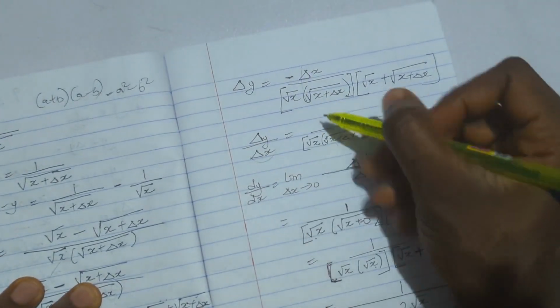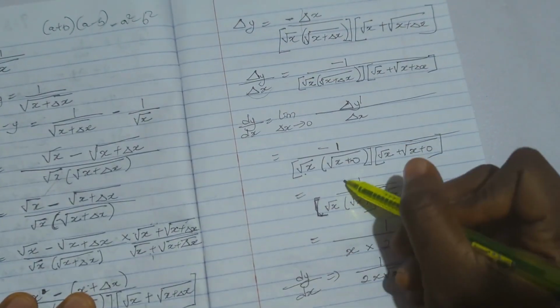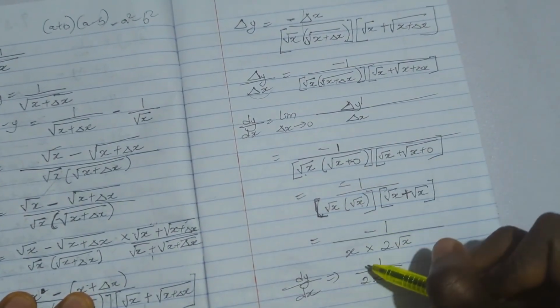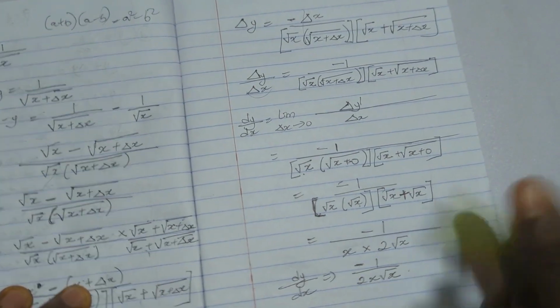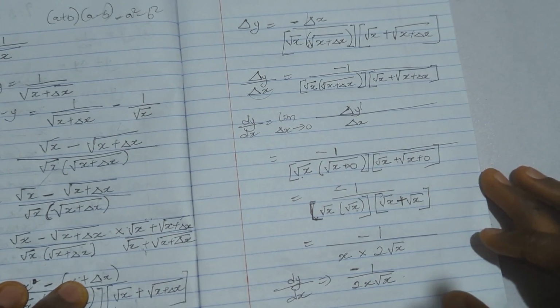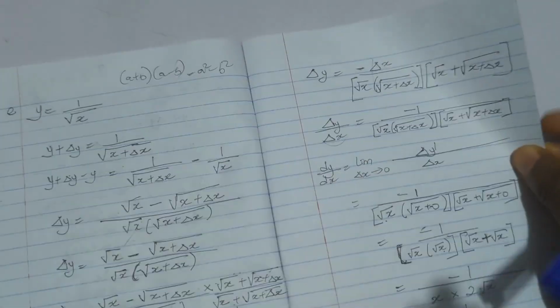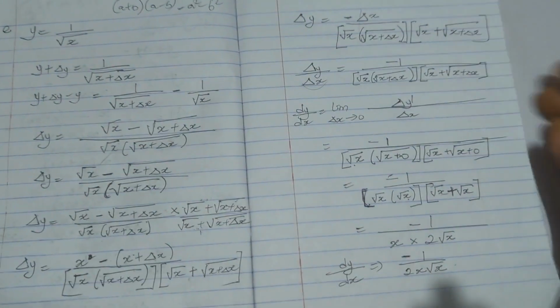So by the time you divide both sides, this will become minus 1, and finally minus 1 over 2x root x, which is the correct answer, not the case with the positive. So that is what we have for this problem.